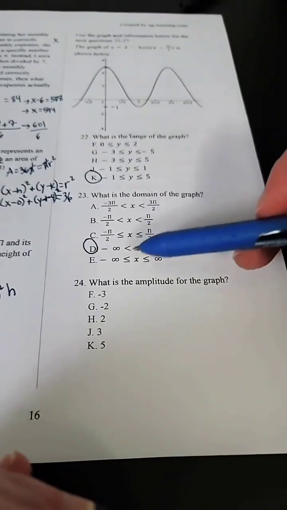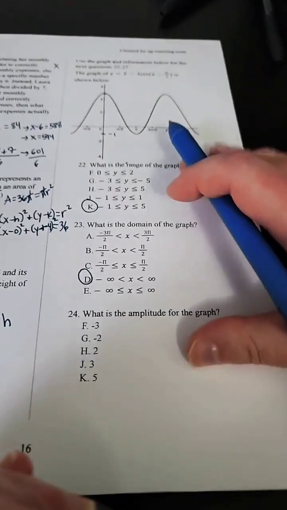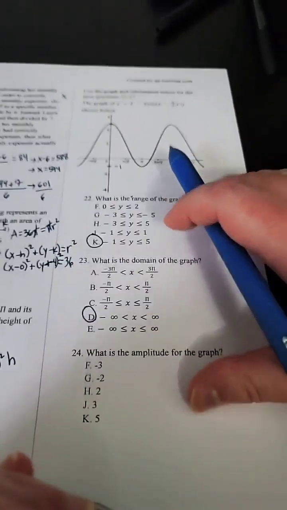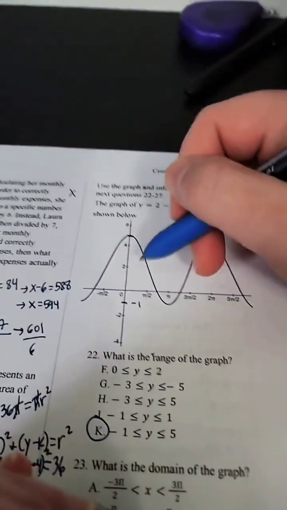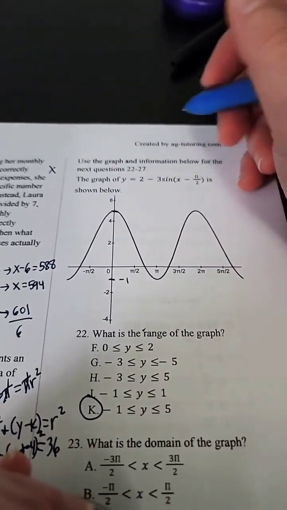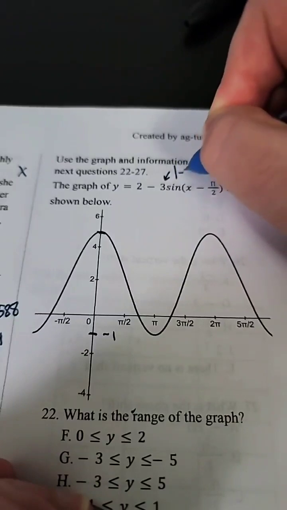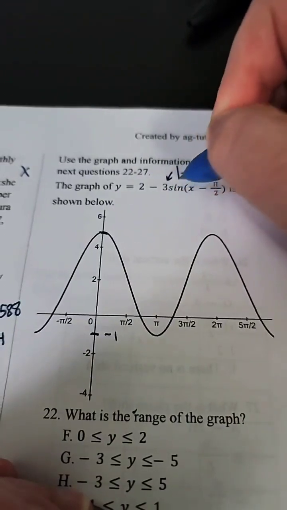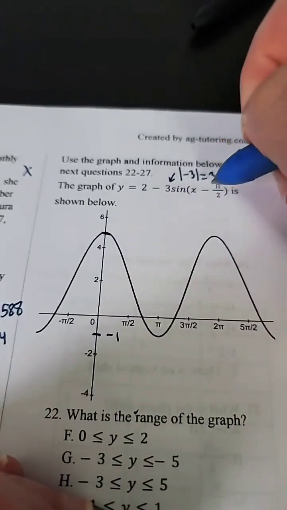So then let's go to what is the amplitude for the graph. You can get it from the equation or the graph. I think it's easier to get it from the equation. If you look at the equation, the amplitude is going to be this number right here, but the absolute value of it. Like the absolute value of -3, the number in front of the sine part that's being multiplied by it. So that would equal 3.